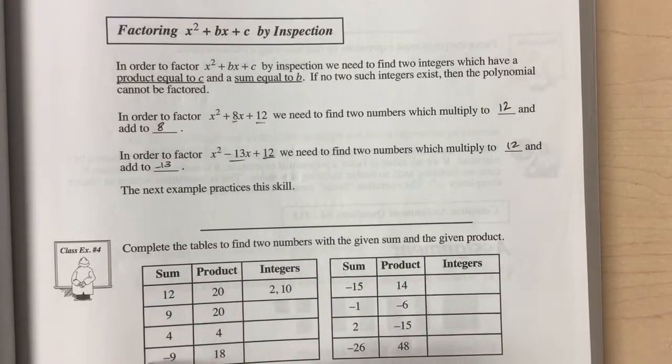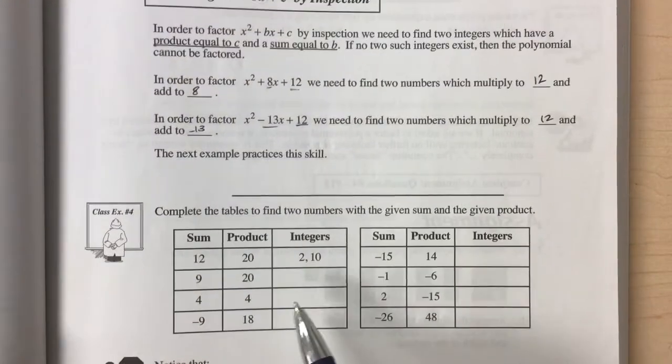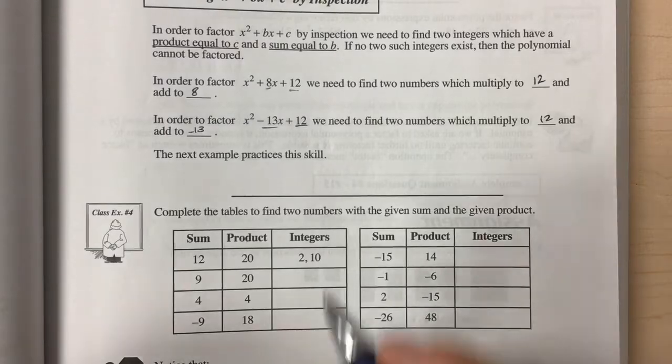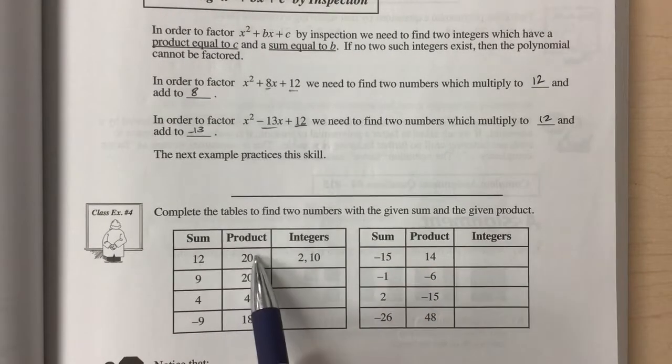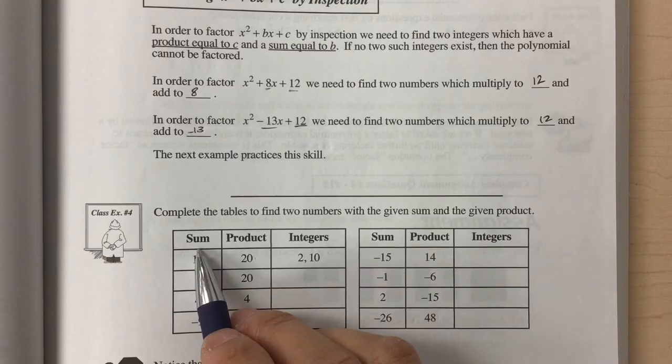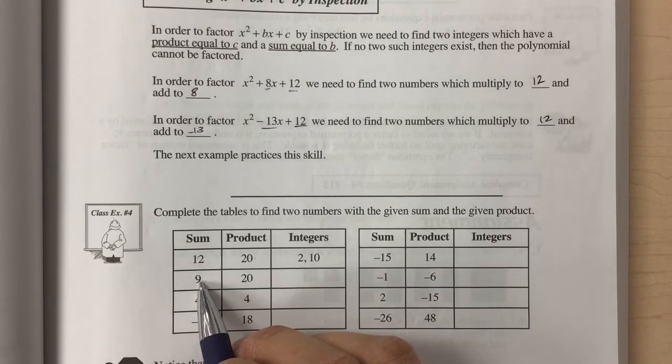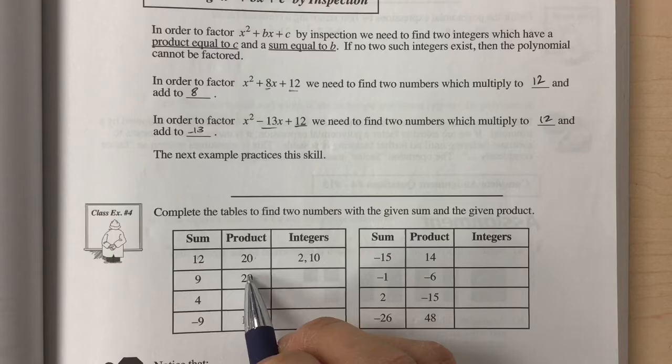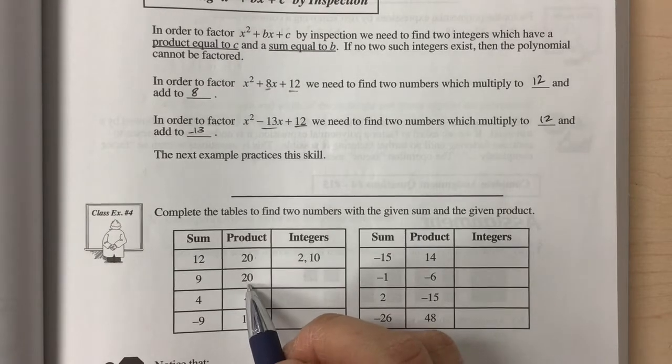And so in this class example number 4, we're going to practice that. So this first one's done for us. And let's move on to the second one. So we want to have a sum of 9. So they need to add to give me 9, but they need to multiply to give me 20.